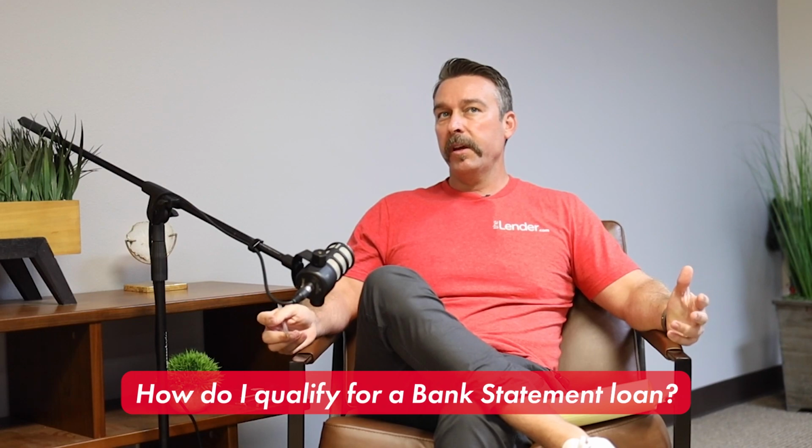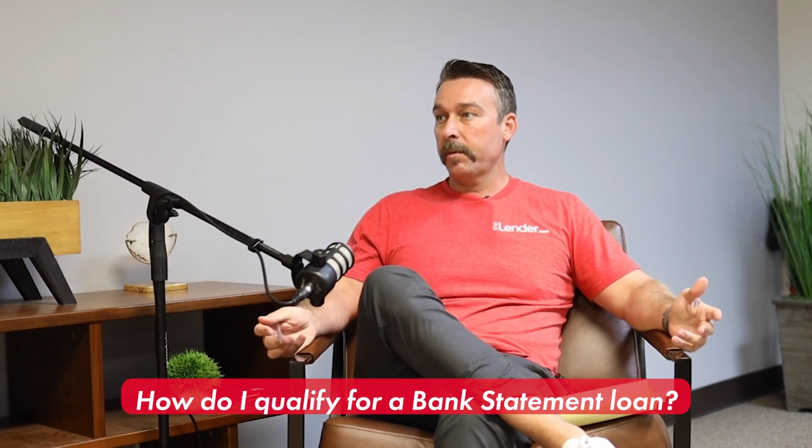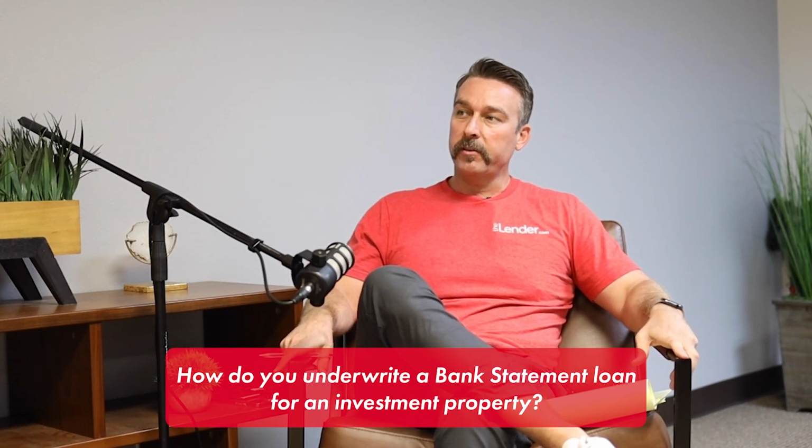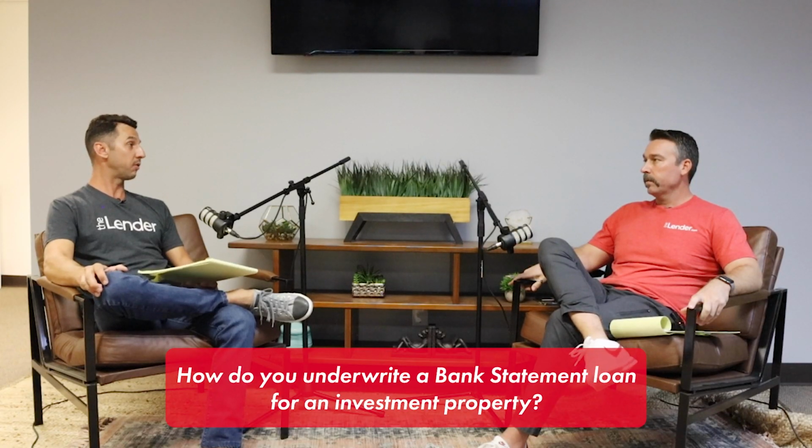So let's talk about how one qualifies for a bank statement loan for an investment property. How do you underwrite a bank statement loan? So either 12 or 24 months of bank statements. We're going to look at both options. 24 months is a more favorable option as it relates to terms. A longer window of time looking at the bank statements and the cash flow gives the lender a better feeling of the actual cash flow than 12 months, although we can do both.